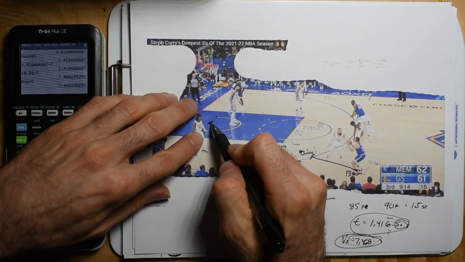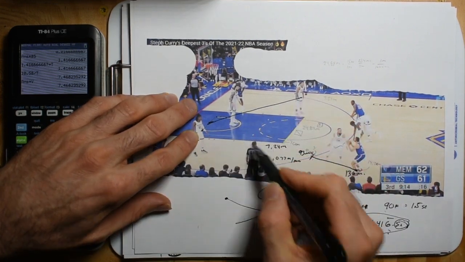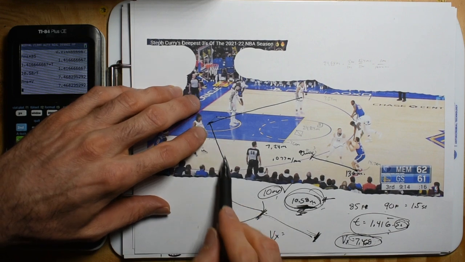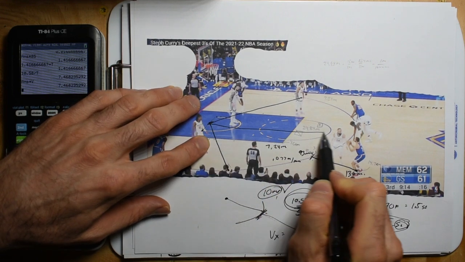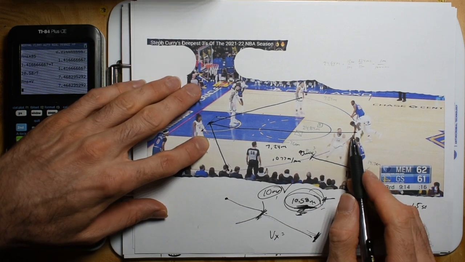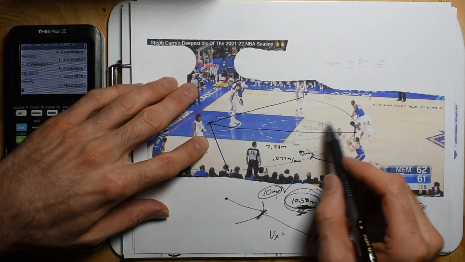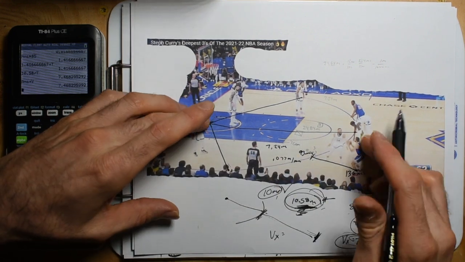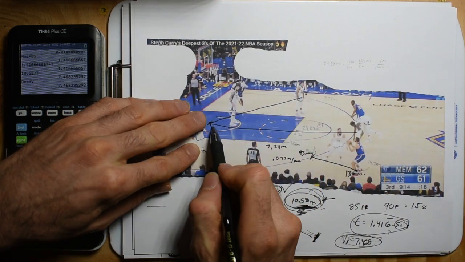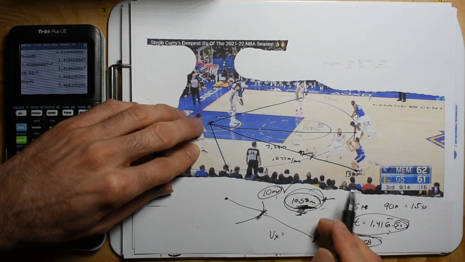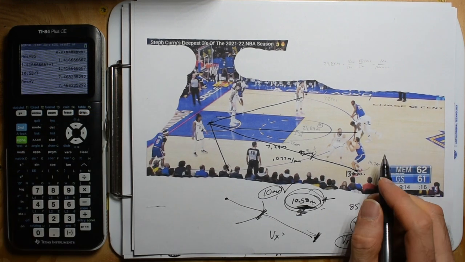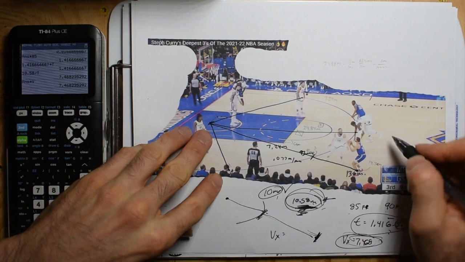I could figure out the distance to there compared to the distance to there, because look at this, that shows you. All of those lines should be the same length, and they're definitely not. That's a three-pointer, that's a three-pointer, that's a three-pointer. So yeah, it's tricky. I just don't know.